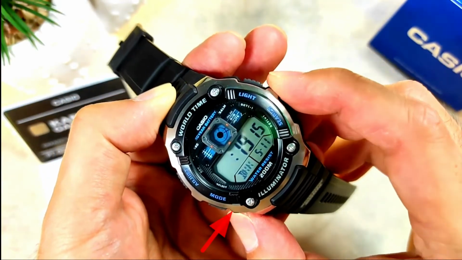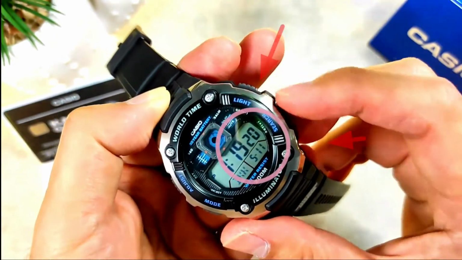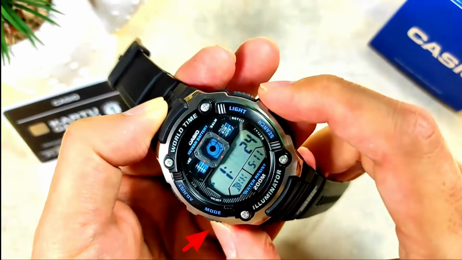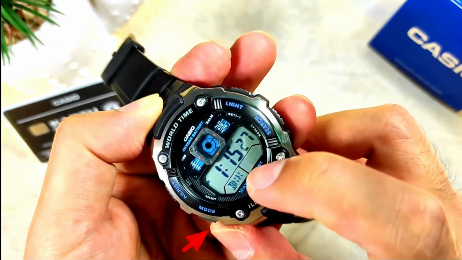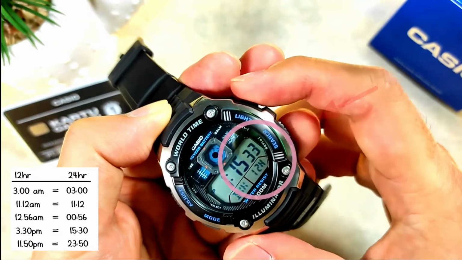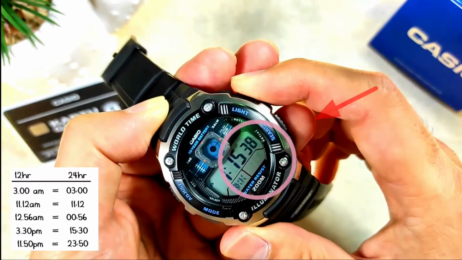Press the mode button again and use again the two buttons on the right side now to find the minutes of your local time. Press the mode button and now use the search button to display either 12 hours or 24 hours on the screen digital time.